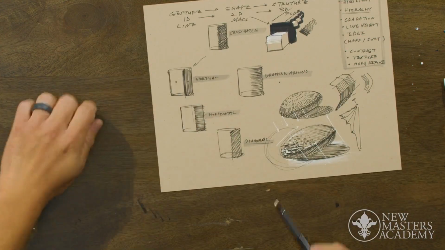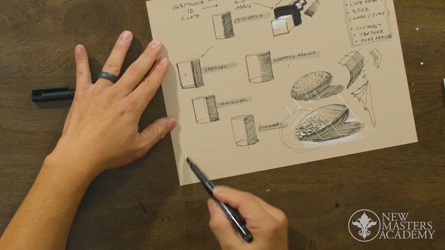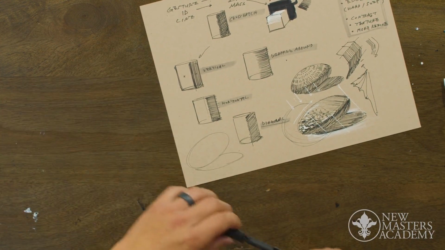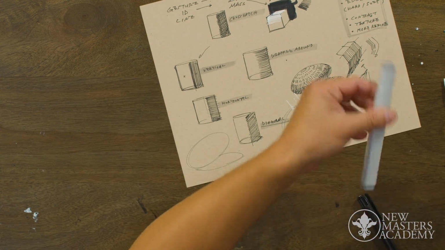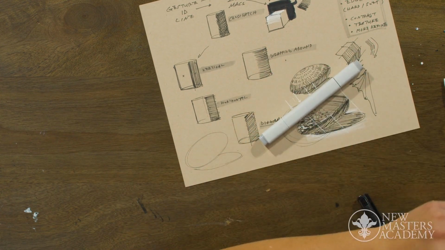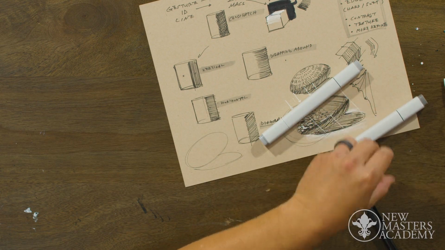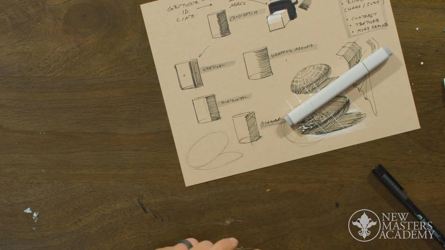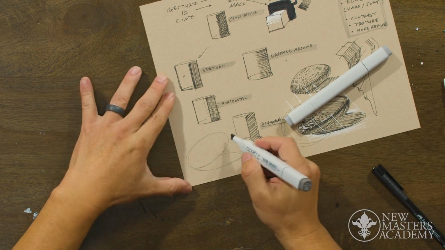We can use a marker too. Marker is just super quick. So I take number 6.